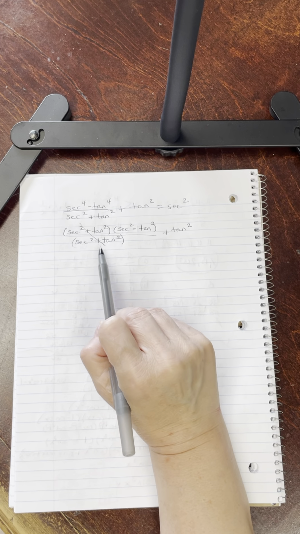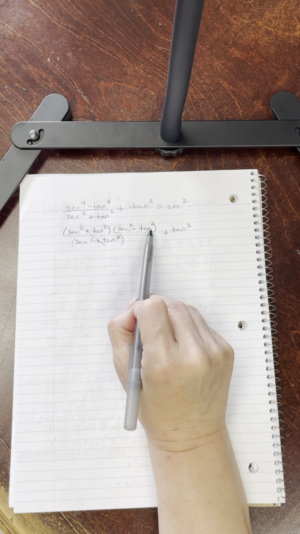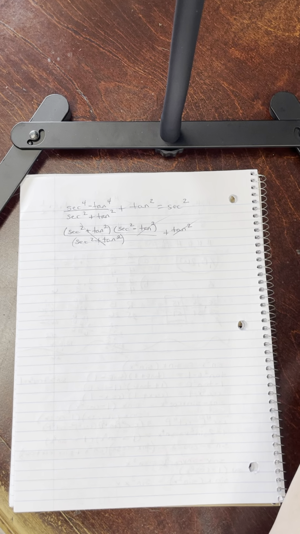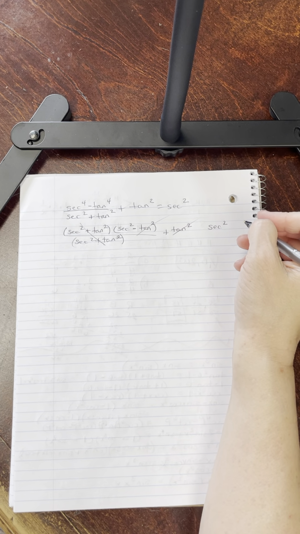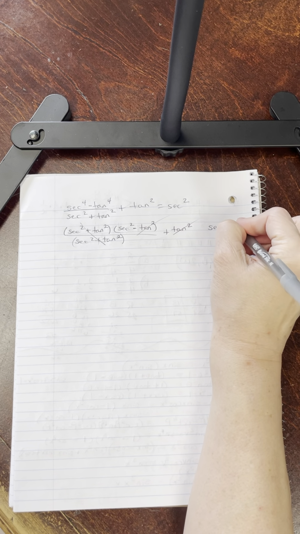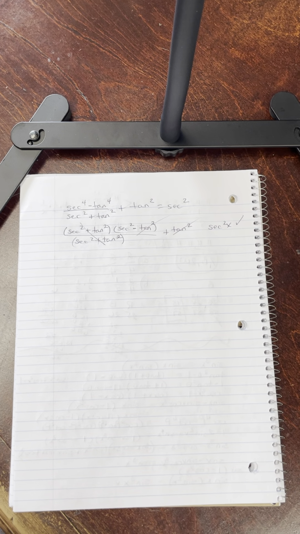Plus tangent squared. Secant squared, so I have no denominator anymore. Secant squared minus tangent squared plus tangent squared. Oh, minus and a plus, they cancel. That just leaves me with secant squared, and I should put that letter back, x. And yep, that's what they wanted me to prove.